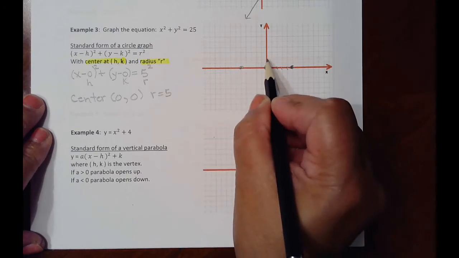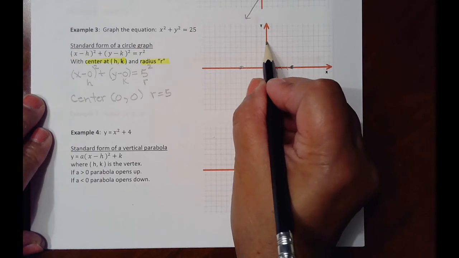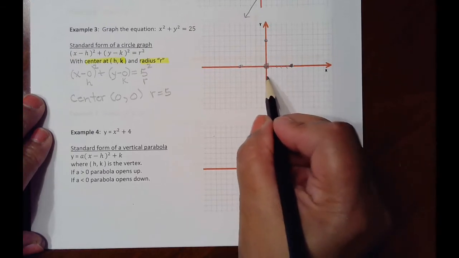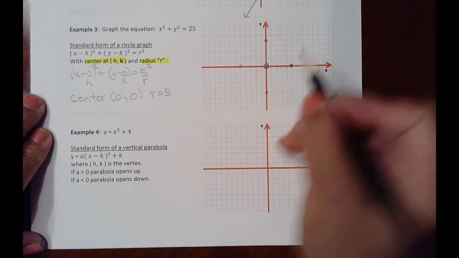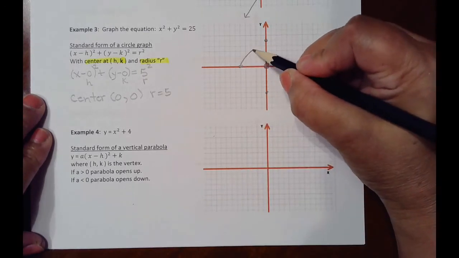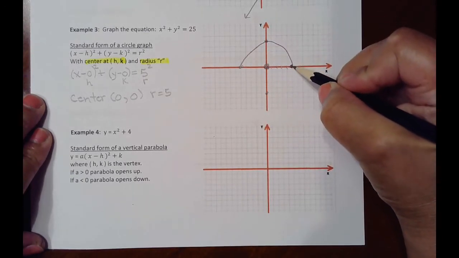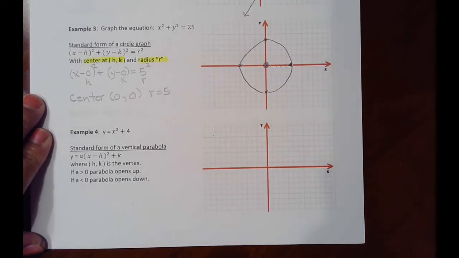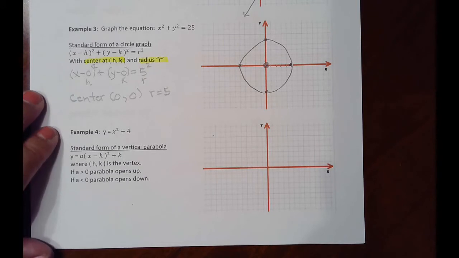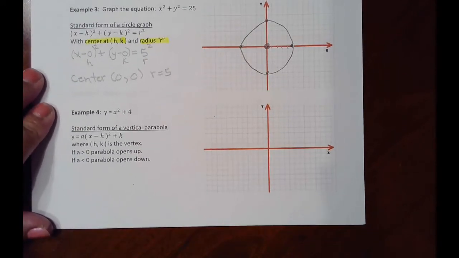Then go 5 up, 1, 2, 3, 4, 5, and 5 down. And then just connect those outer points. And there's the graph.